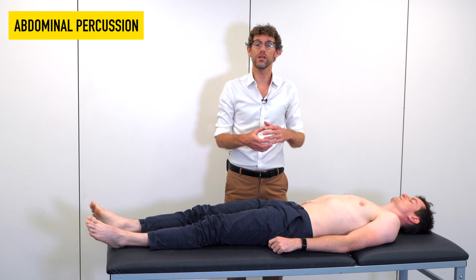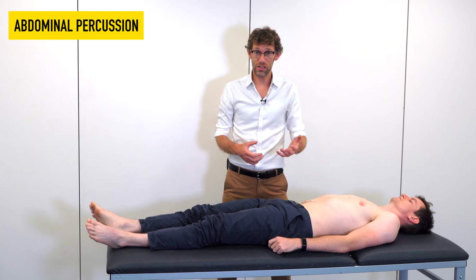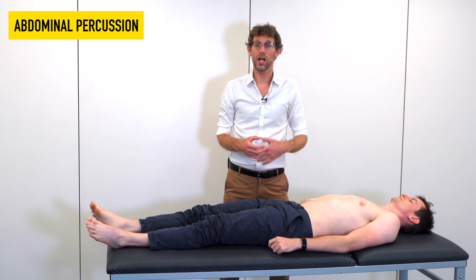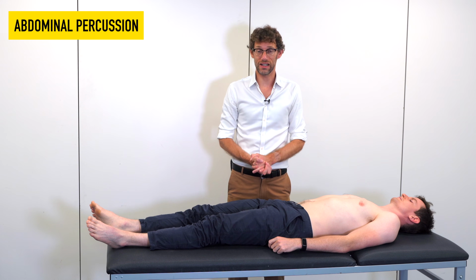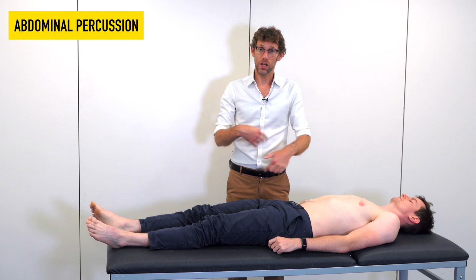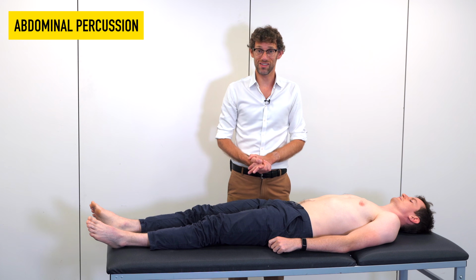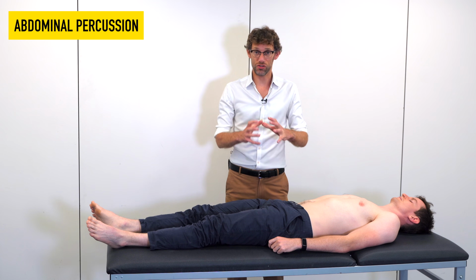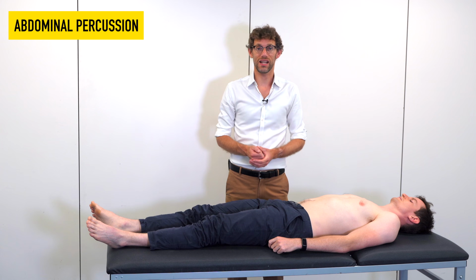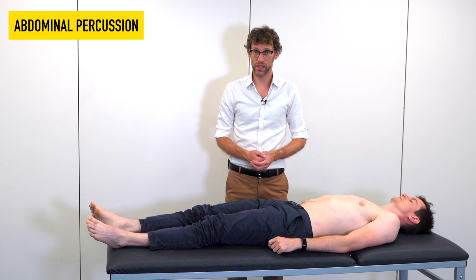If we found a dullness, that may indicate feces, it may indicate an obstruction, and we want to try and put that together with the other information we'd had from the clinical examination so far. Conversely, if we found a hyperresonant area, so booming on percussion, that may indicate an obstruction with a dilation behind that obstruction as bowel gas is building up.